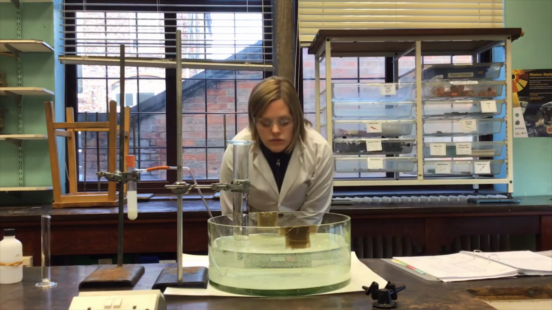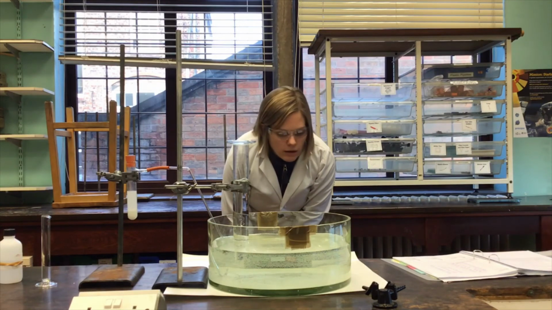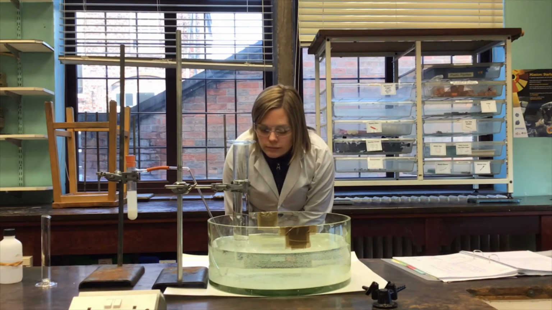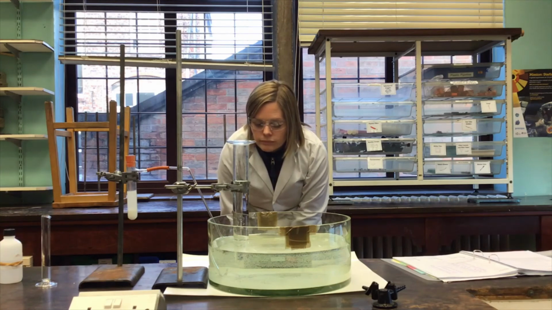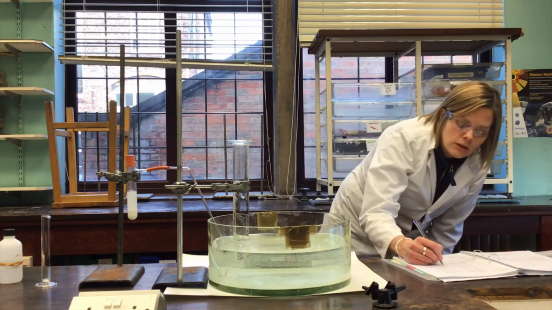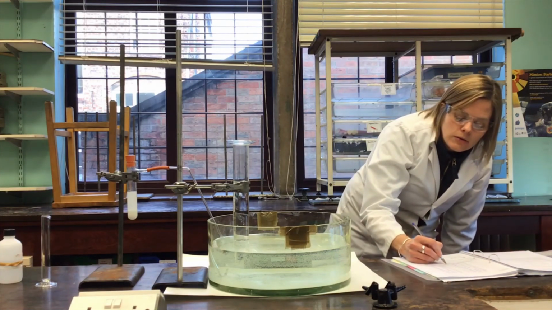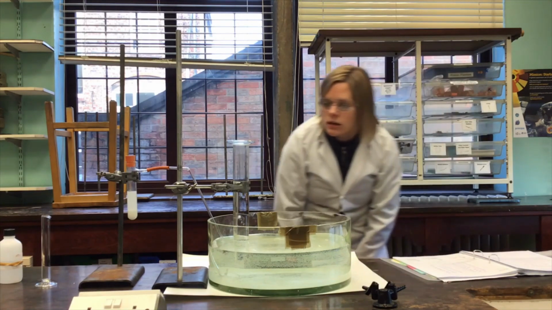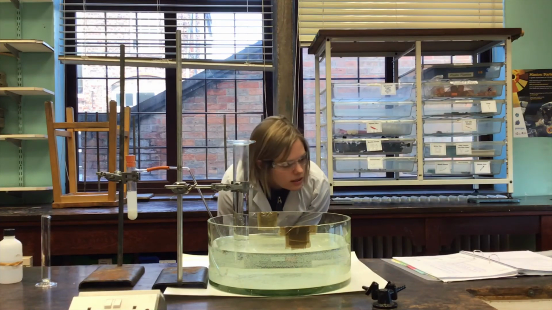centimetres cubed. Next reading will be at 4 minutes, so that's 240 seconds. And that's 104 centimetres cubed. I think I'll do 1 more minute's worth. So we'll go 270 and 300 before we move on to the next stage. So 270 seconds is coming up.